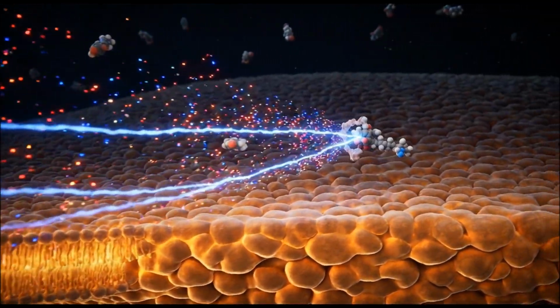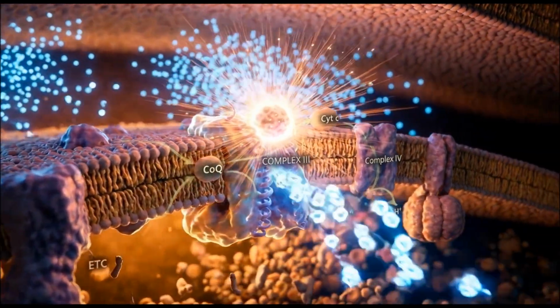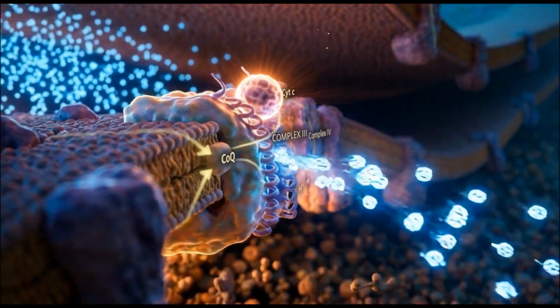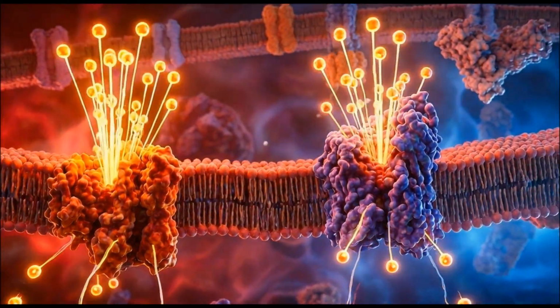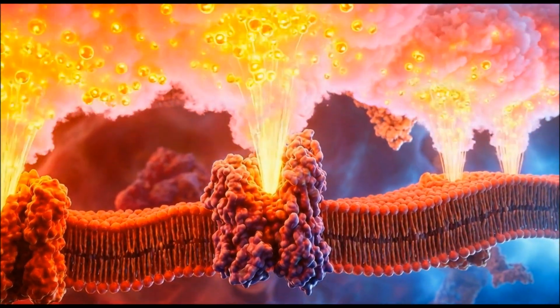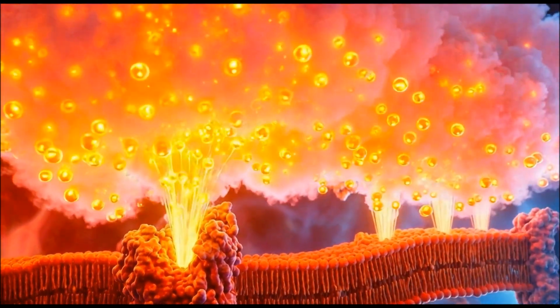Cinematic bioelectric visual. Coenzyme Q docks at complex 3 and releases high-energy electrons in a burst of glowing light, cinematic energy transfer effects. Camera circles as complex 3 forcefully pumps massive amounts of glowing hydrogen ions into the inner membrane space, proton clouds building like a storm of energy, cinematic slow-motion molecular action, vibrant biological lighting.